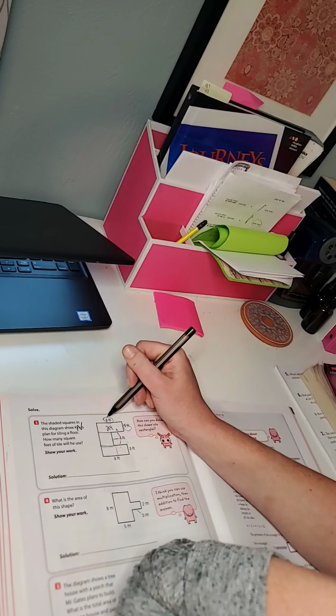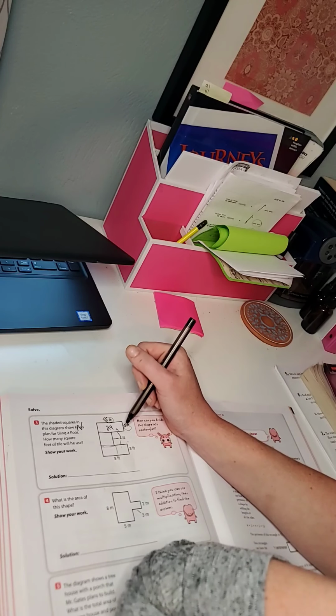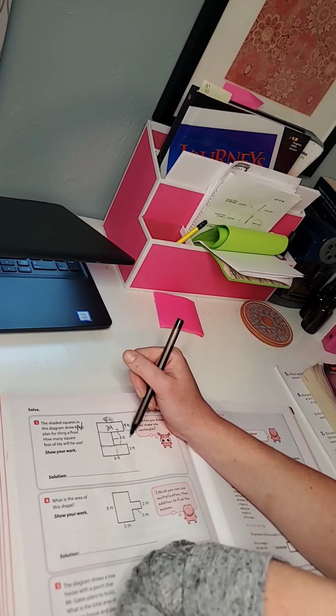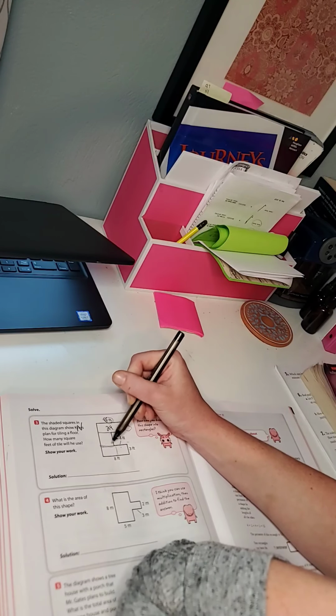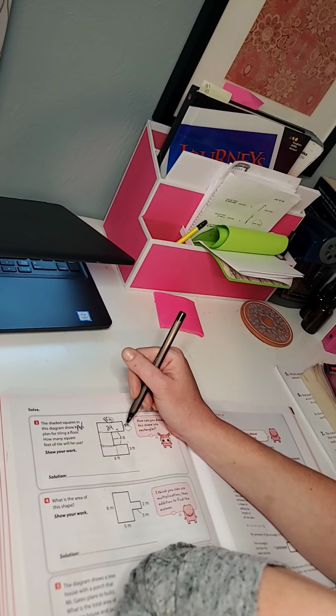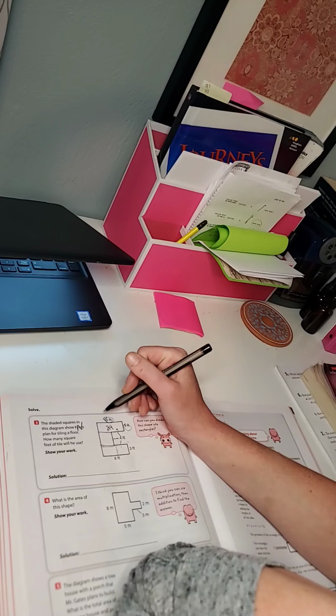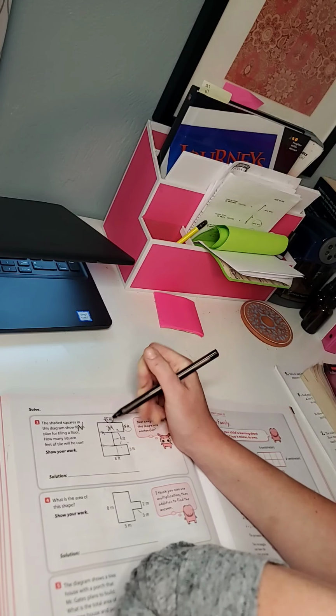feet, and the total across was 8 feet, what is left over? What plus 4 equals 8? Or 8 minus 4, subtract this part, and then you have what's left over. 8 minus 4 is 4. So this is going to be 4, and this is already labeled as 4.